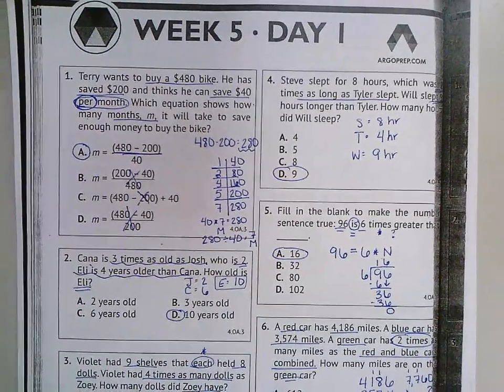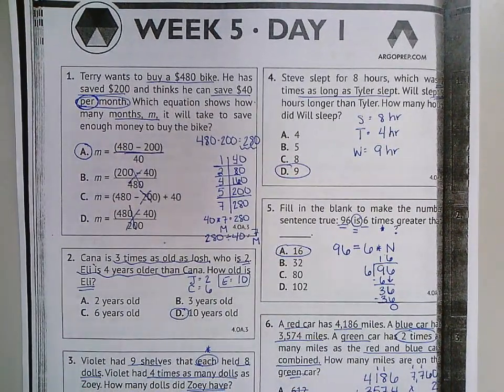So that is our week 5, day 1 review. There were some harder questions that we really needed to break down and show some work and take our time on.